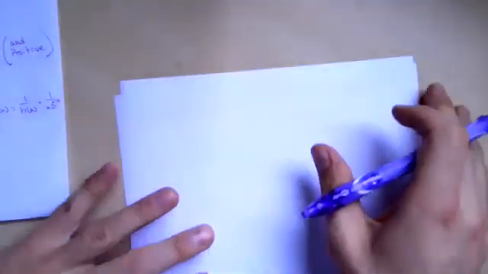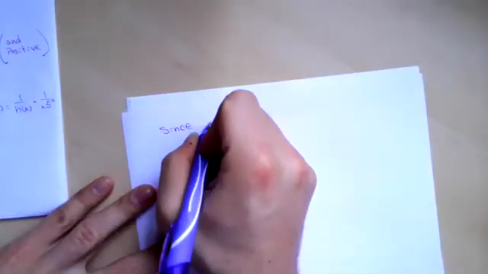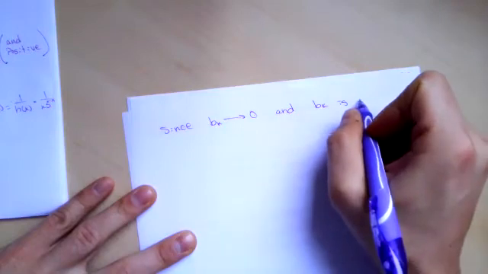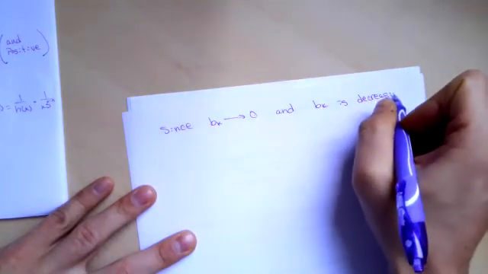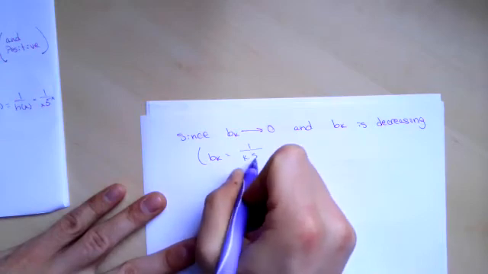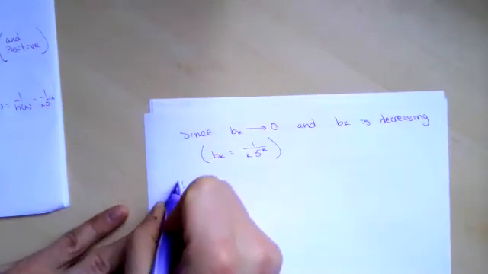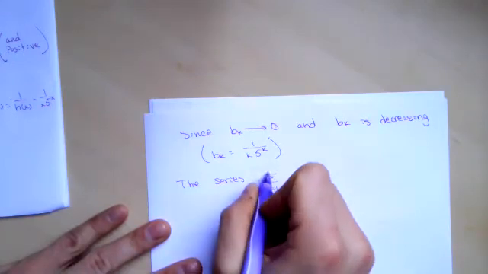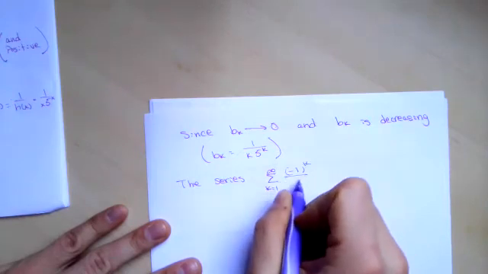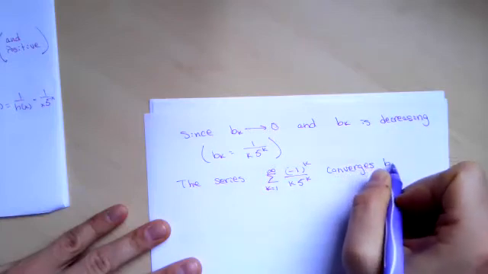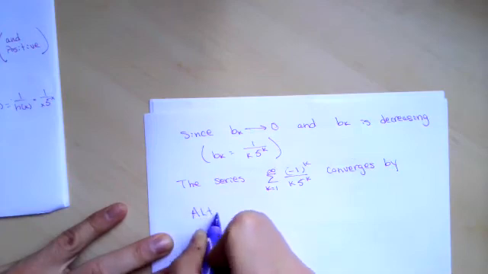Okay, so what did we show? We essentially said that since our terms go to 0 and b_k is decreasing, and of course our b_k was 1 over k, 5 to the k, the series converges. And this is, of course, by the alternating series test.